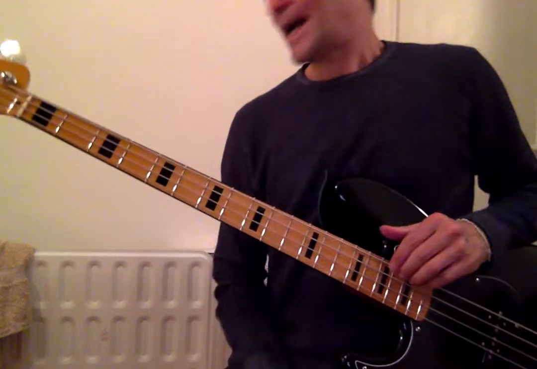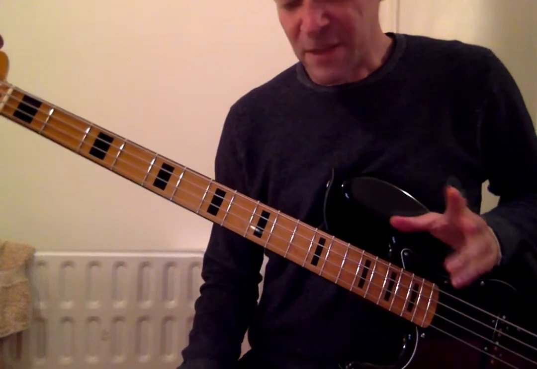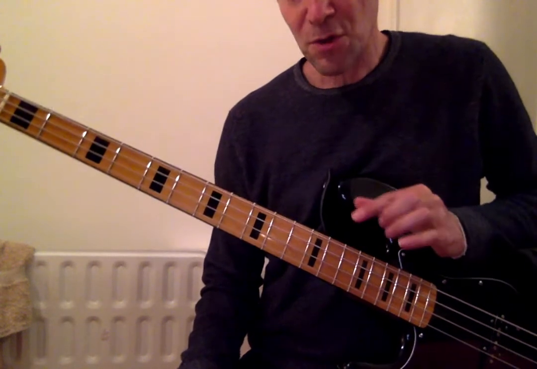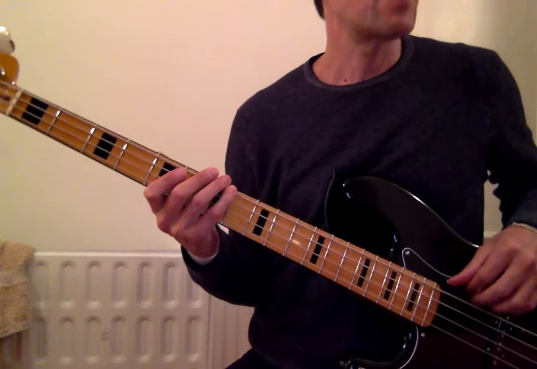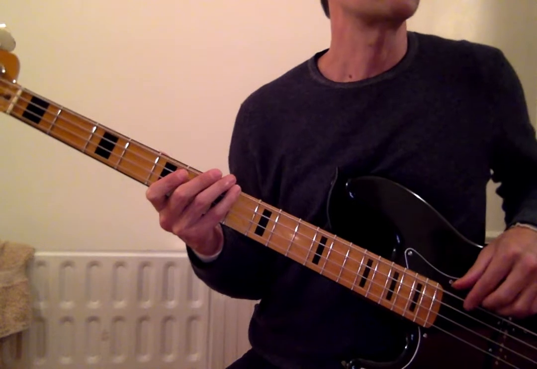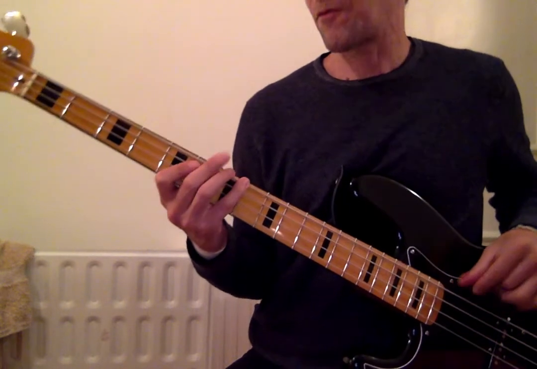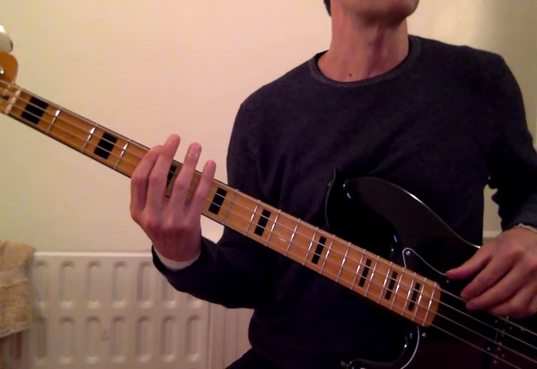We've basically got 2 bars of 7/4 on each chord. So we've got 1 2 3 1 2 3 4, 1 2 3 1 2 3 4.